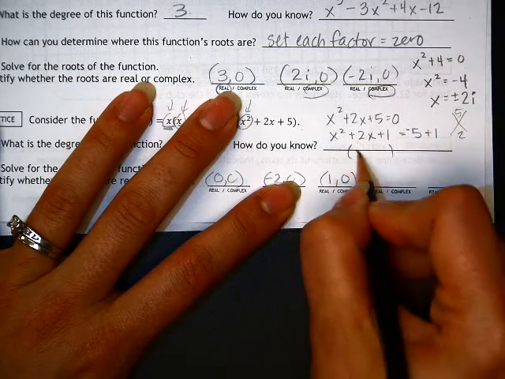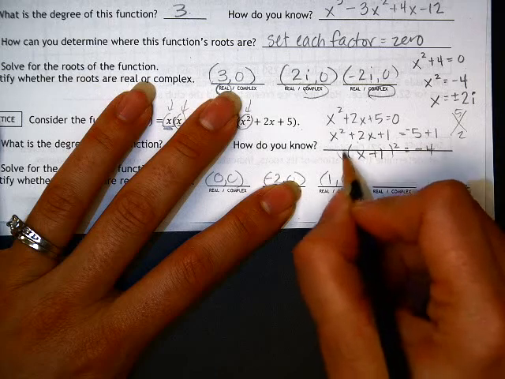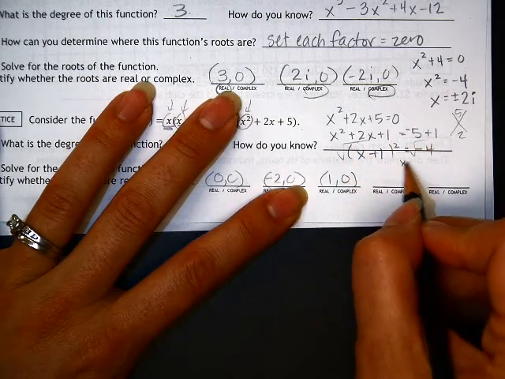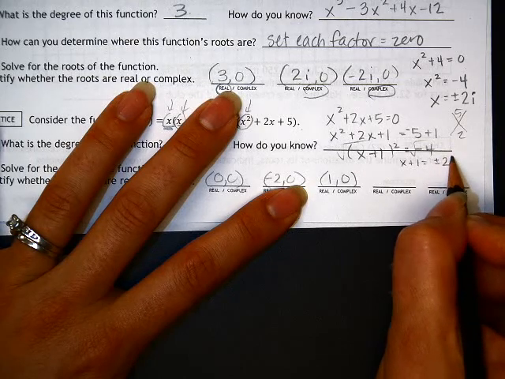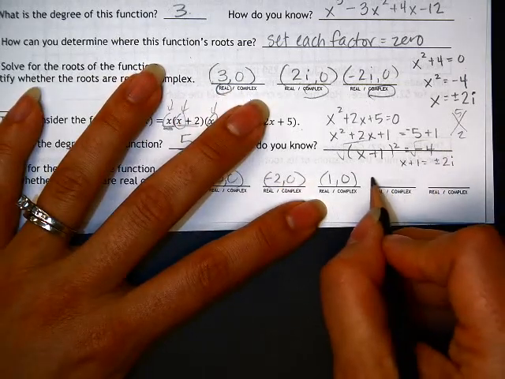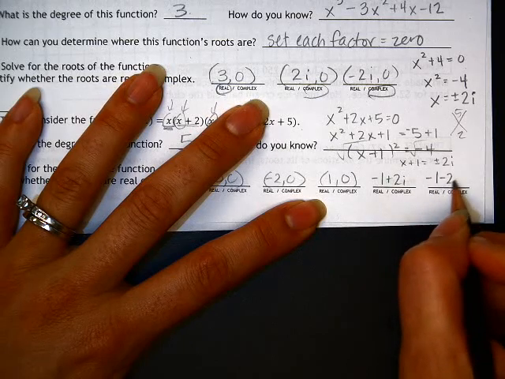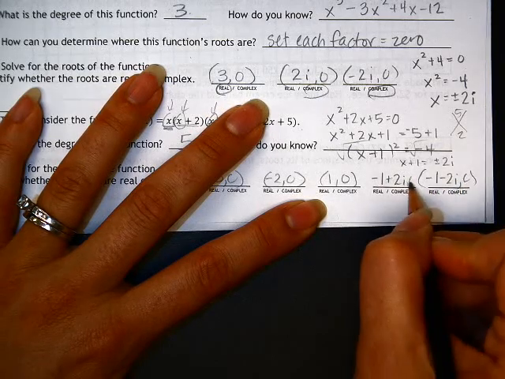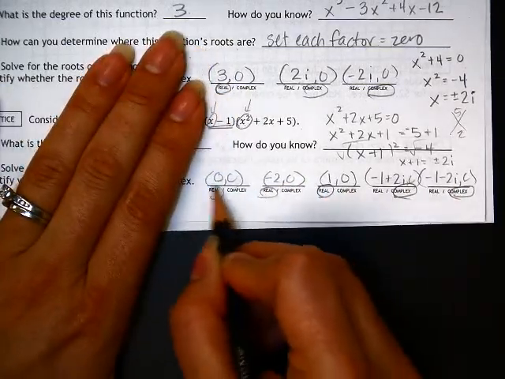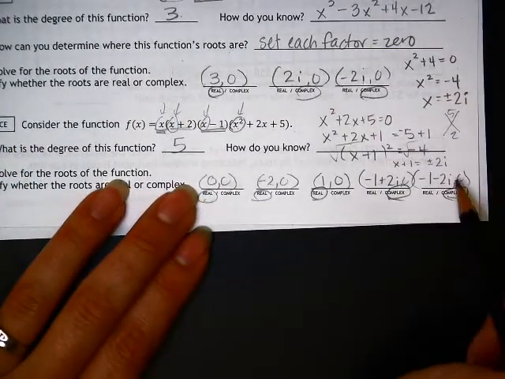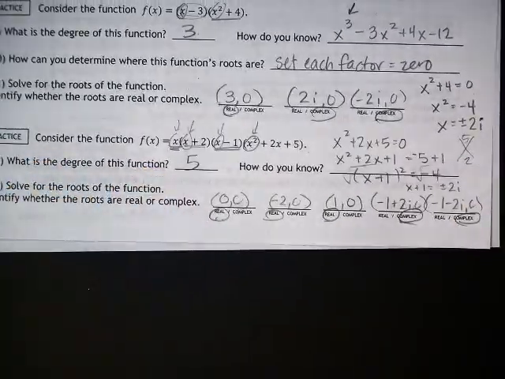So I factor this. I have x plus 1 squared equals, this is negative 4. I take the square root. I get x plus 1 equals plus or minus 2i. So my answer is negative 1 plus 2i and negative 1 minus 2i. So those are both complex, whereas those are all 3 real. So I have 1, 2, 3, 4, 5 roots for my equation.